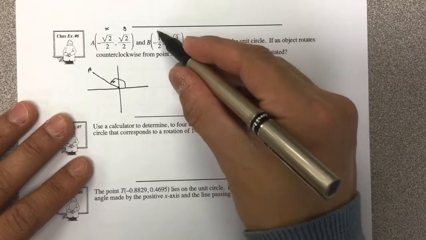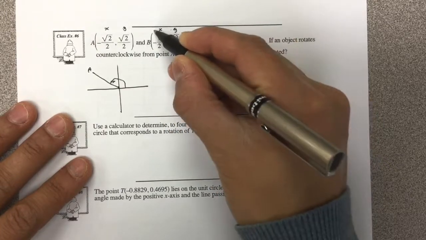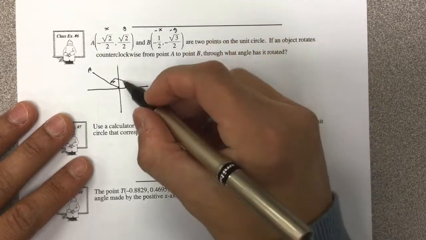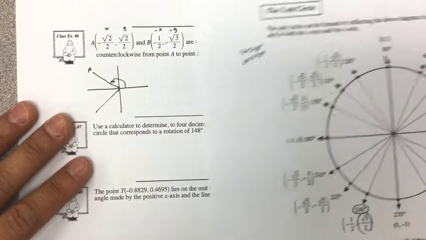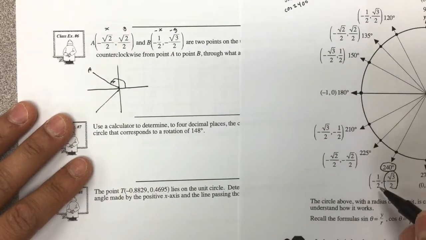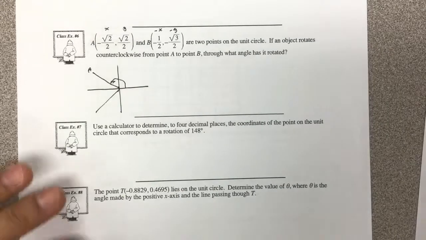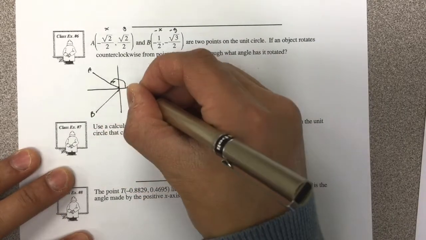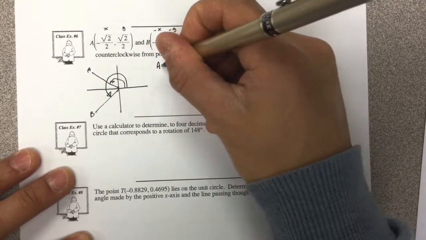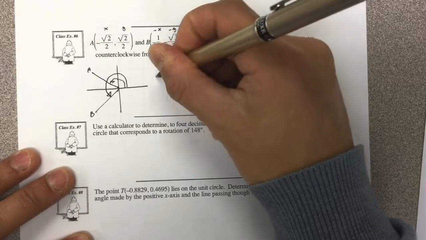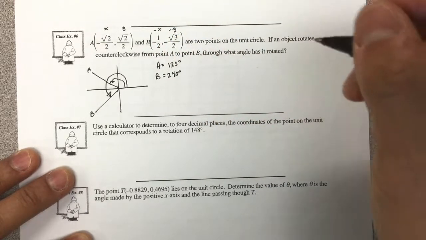Now point B is a negative x and a negative y value. And that's going to be located down here somewhere. And again, we could look at what that angle is going to be. If I have negative 1/2 over negative square root of 3 over 2, that's going to be at 240 degrees. And that's going all the way down here. So A was at 135 degrees and B was at 240 degrees.